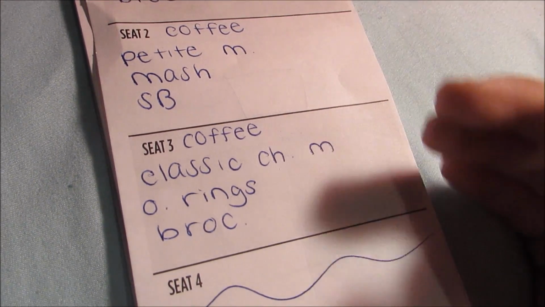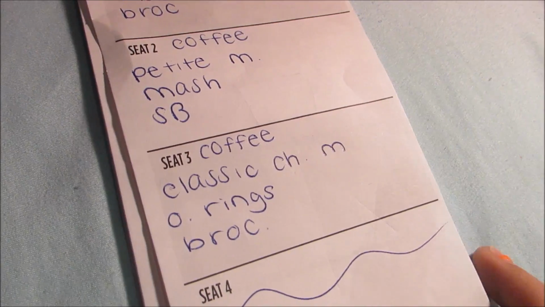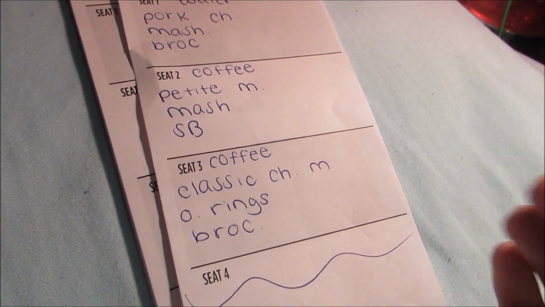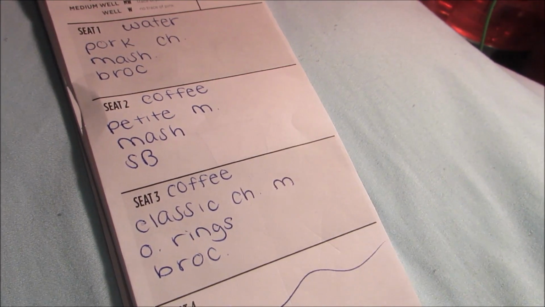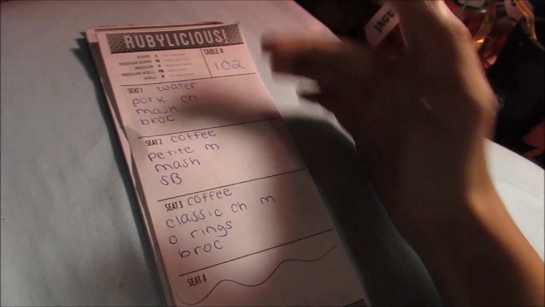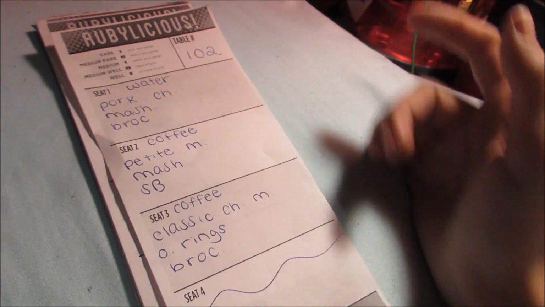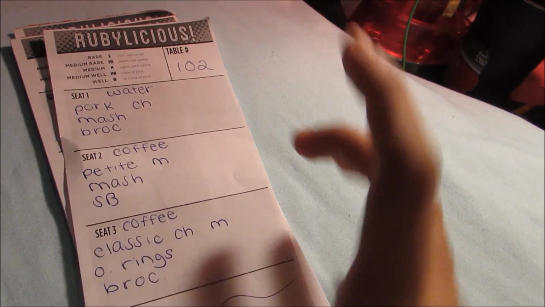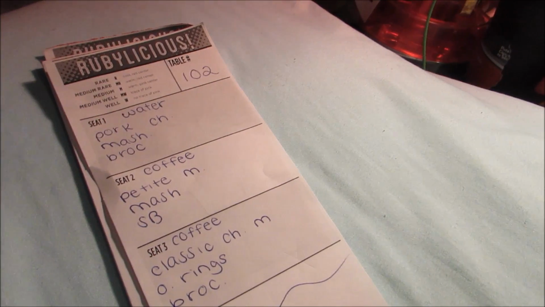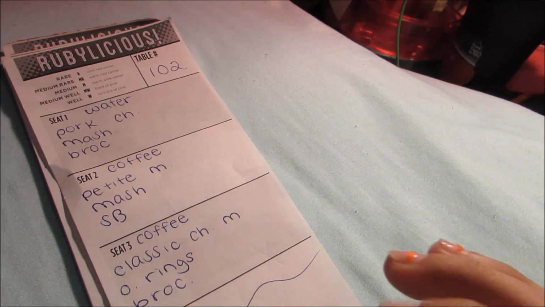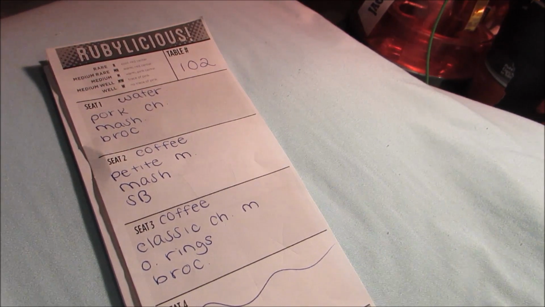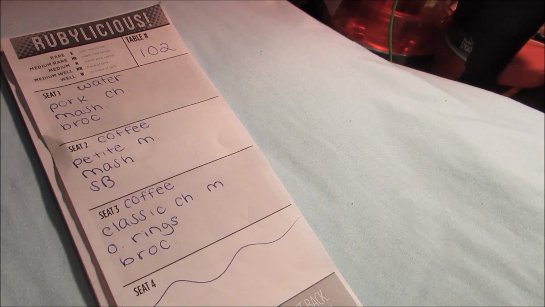The third person got a coffee, and then they got a classic cheeseburger. And I do write classic cheese because we do have other types of cheeseburgers. They wanted it cooked medium again, so M. They wanted onion rings and broccoli, so that's one whole table. Now this is really convenient too, because when you print their check, you can literally compare it side by side and make sure that you didn't charge them too much or forget to charge them for something. You can literally queue it up, and it will match perfectly, hopefully, if you did it correctly.